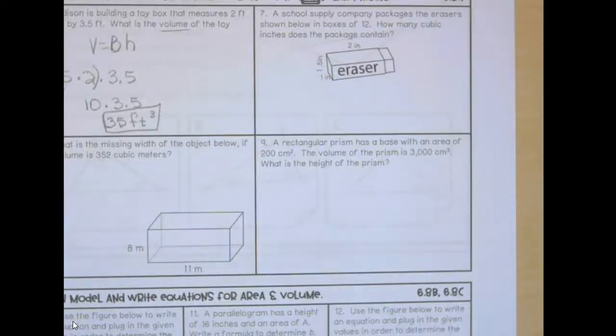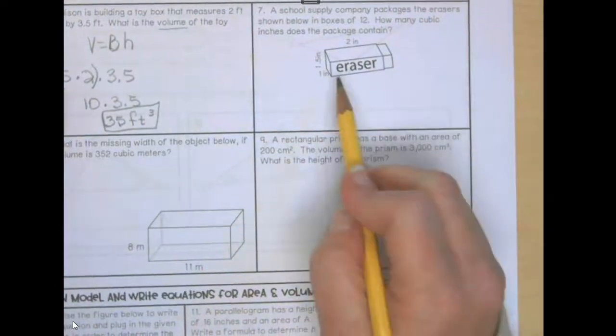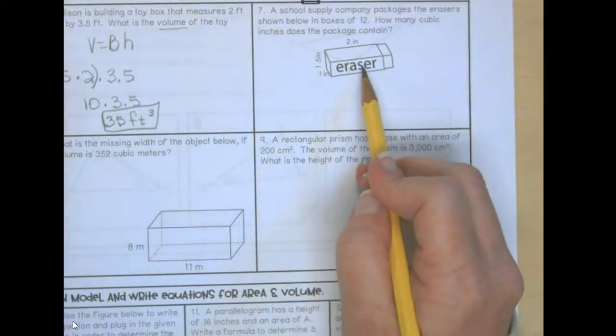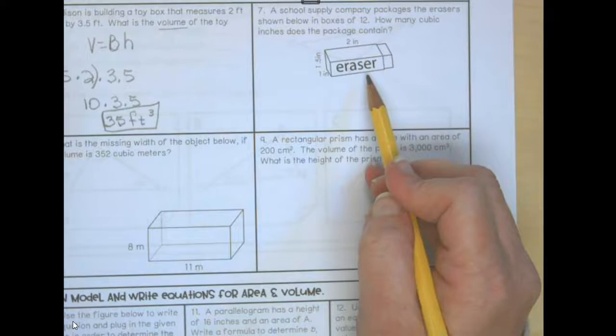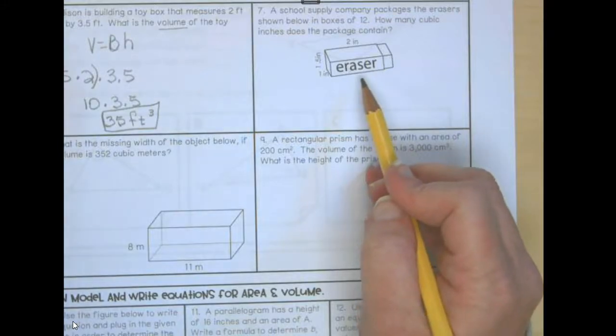A school supply company packages the erasers shown below in boxes of 12. How many cubic inches does the package contain? You have to find the volume of this, and then there's going to be 12 of them in each box. So you'll have to multiply by 12.